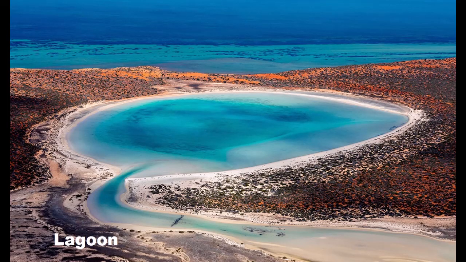When broken rock materials are deposited on the sea floor near the coast, sandbars are formed, and sometimes the sea water is enclosed between the coast and the sandbars. Then it becomes a partially enclosed lake, which is called a lagoon. Chilka Lake in Orissa and Pulicat Lake along the border of Tamil Nadu and Andhra Pradesh are some lagoons of South India.